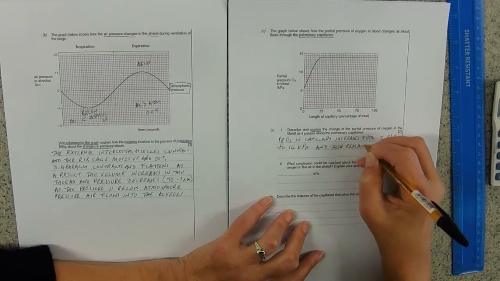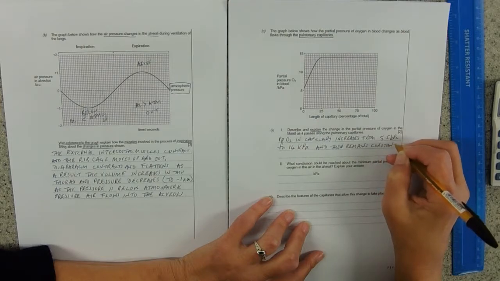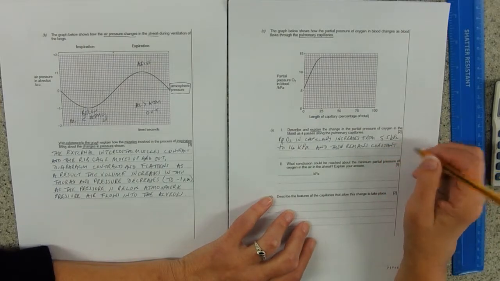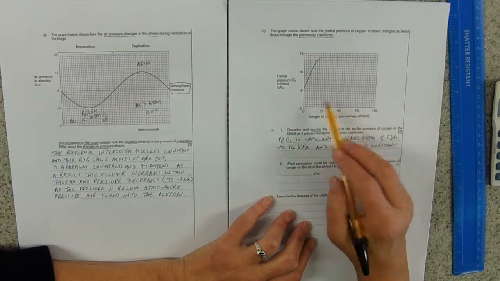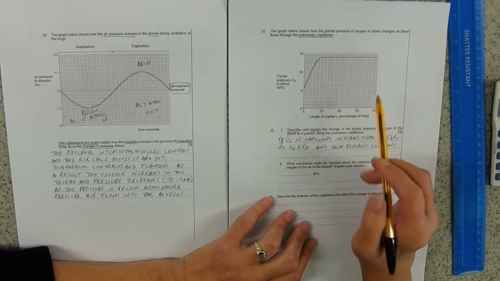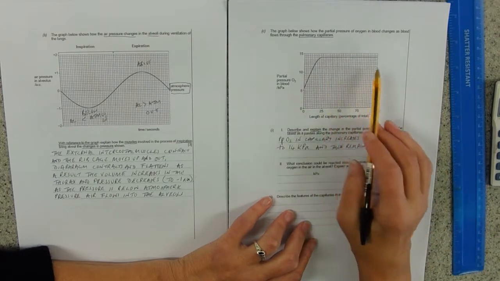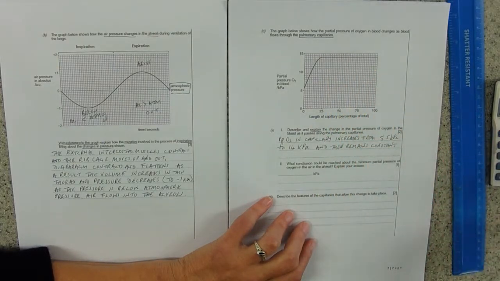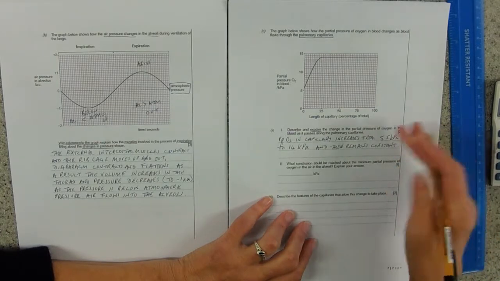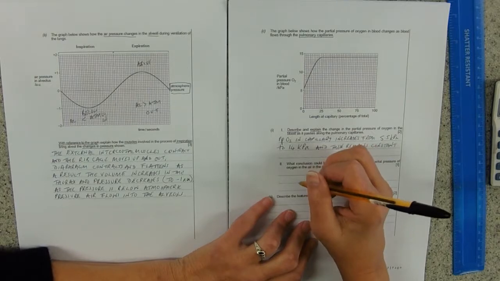then remains constant. Now do be careful here, because I know your big temptation is to refer to time. There's no time on this graph, it's the length of the capillary. And the other big temptation is to say, and then stops, but it doesn't stop, it's just level, and at its most.